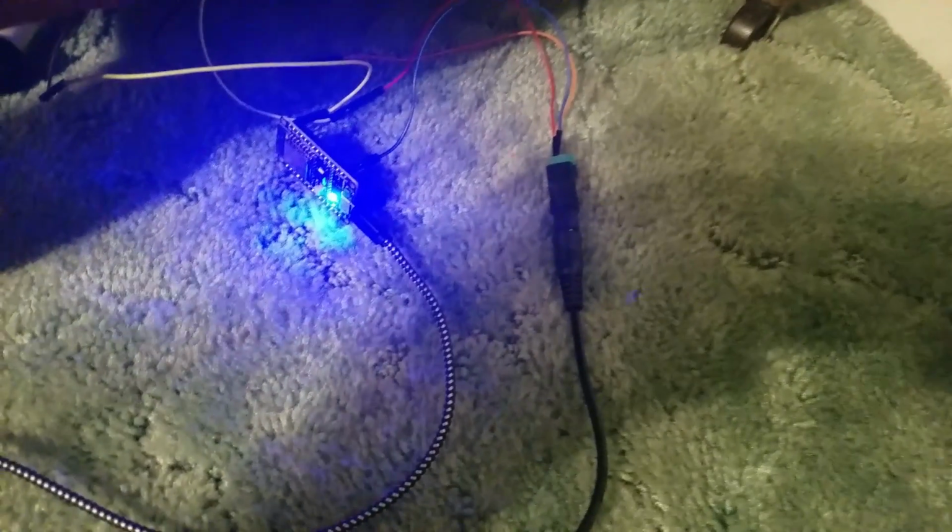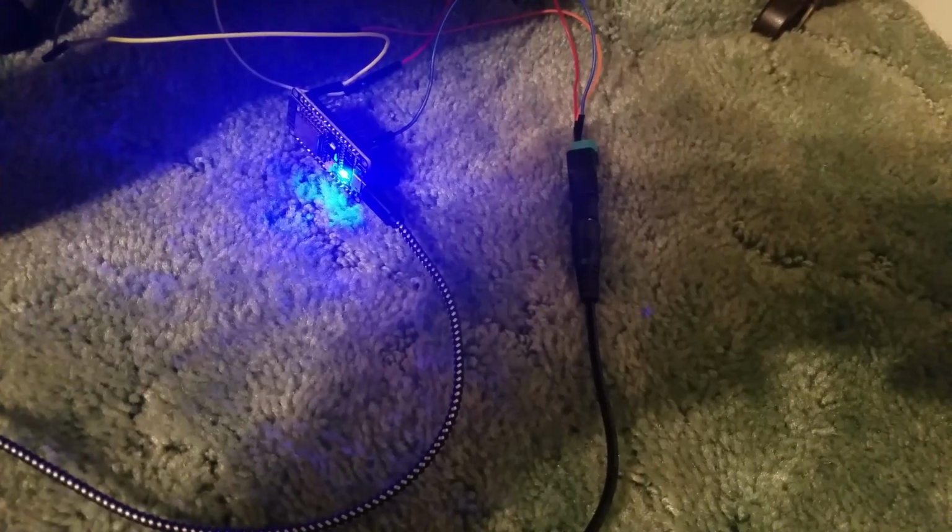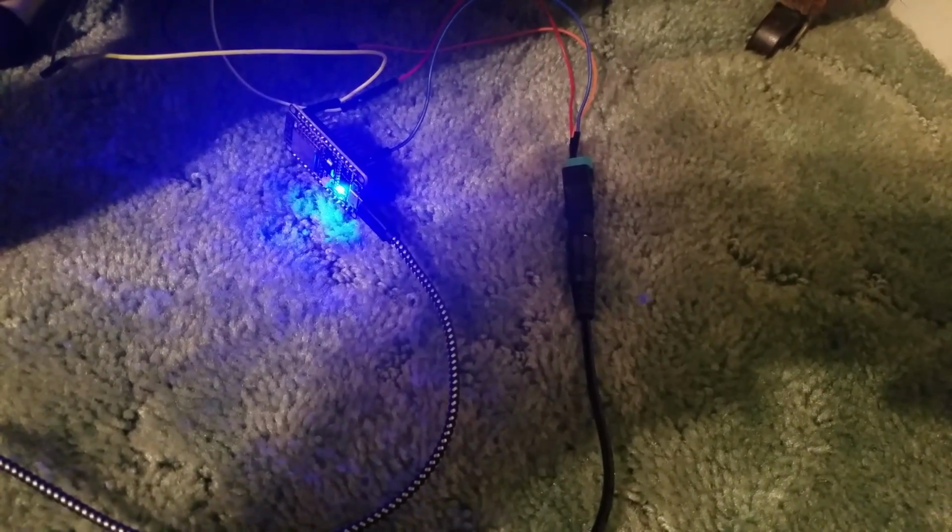At first I was using batteries, but those die after a short while with these servos. So if you want to make your projects durable, you want to plug them into the wall, and like I said earlier, you want to use nuts and bolts.